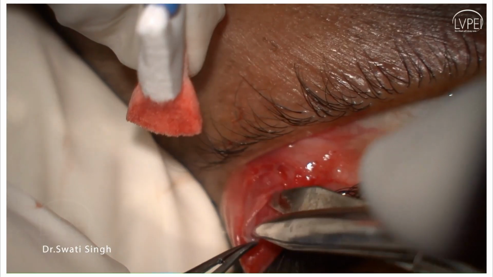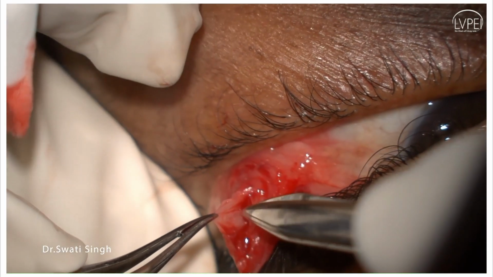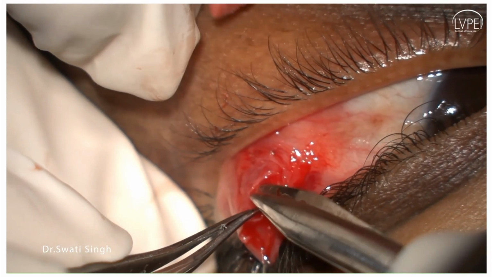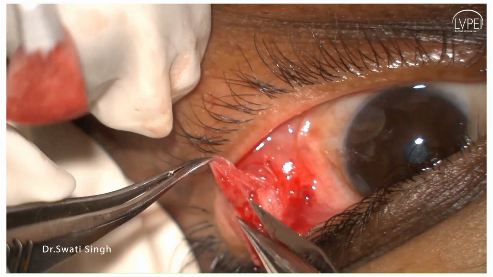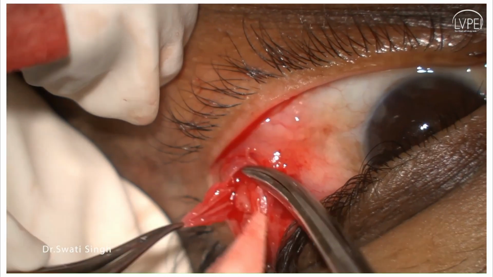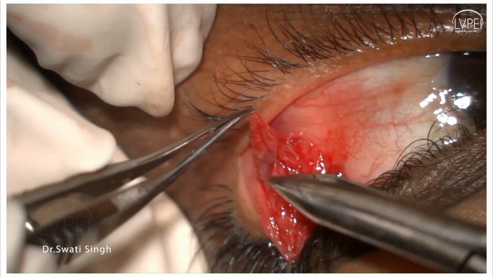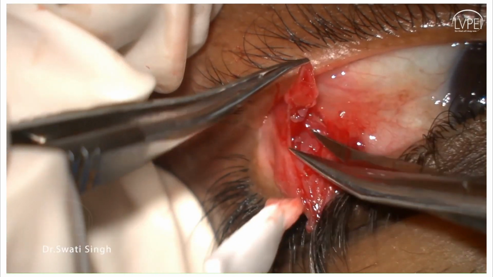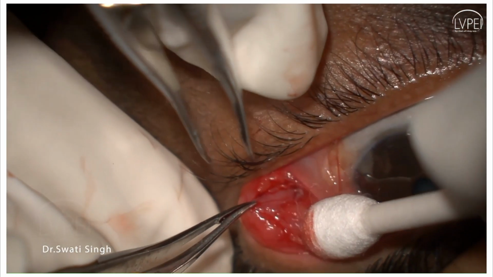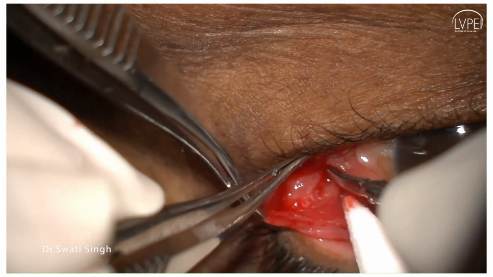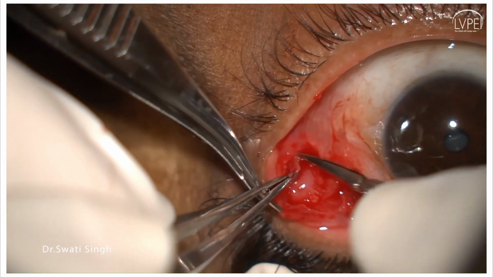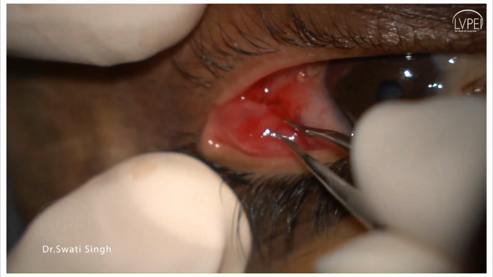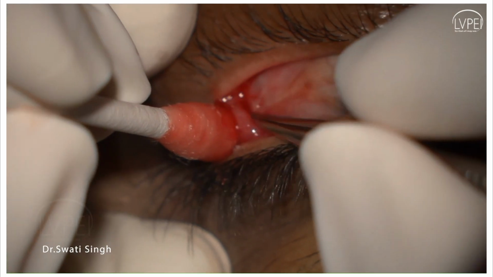Following this, the cyst wall is meticulously separated from all the surrounding soft tissue. The cyst wall is then completely excised, making sure not to damage any of the functional lacrimal gland ductules. The overlying conjunctiva is then apposed using tissue glue.